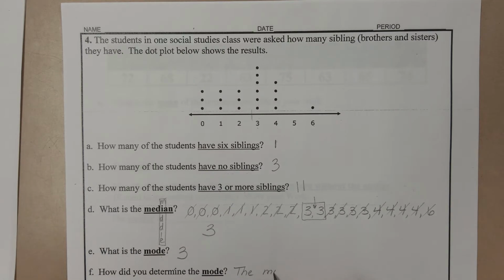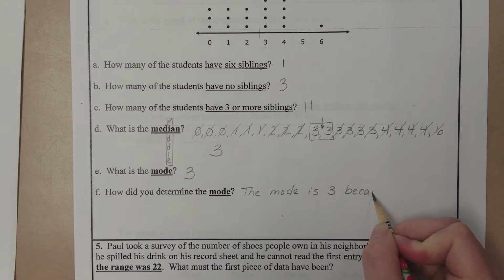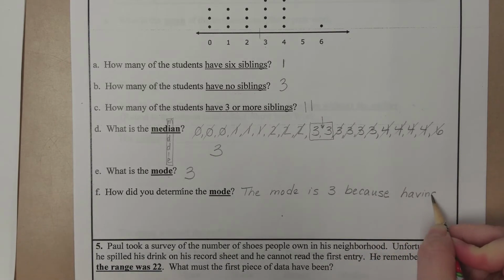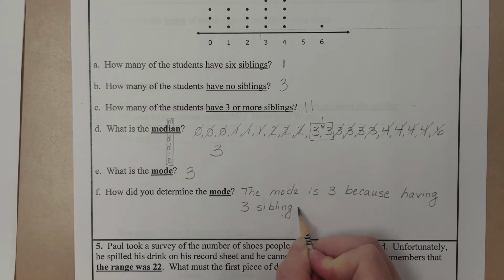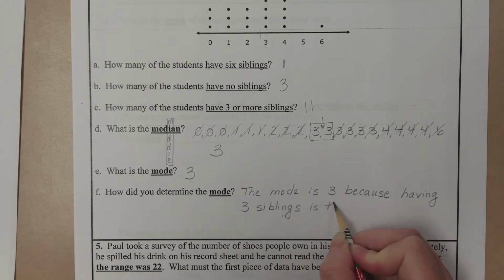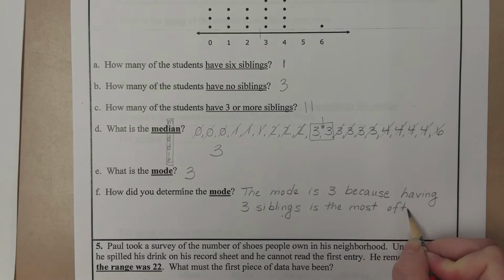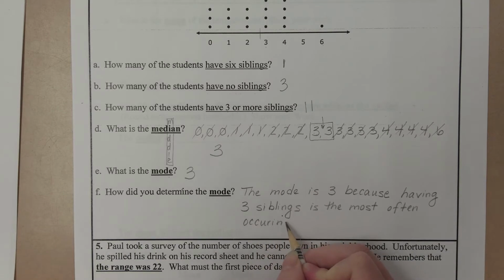The mode is 3 because having 3 siblings is the most often occurring amount.